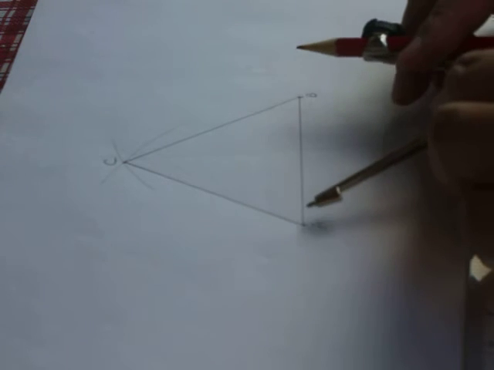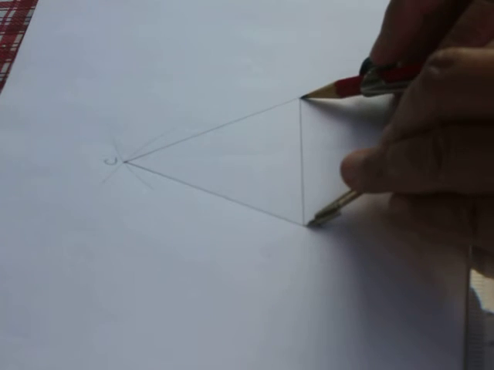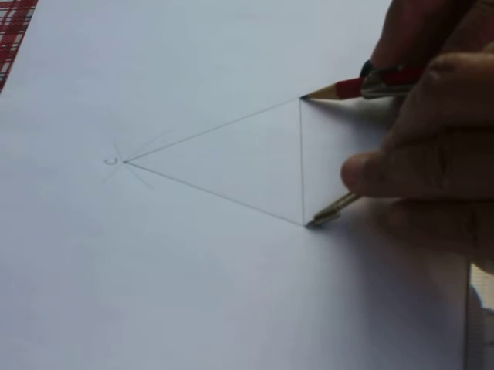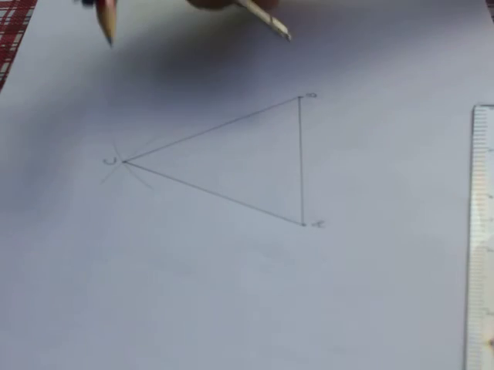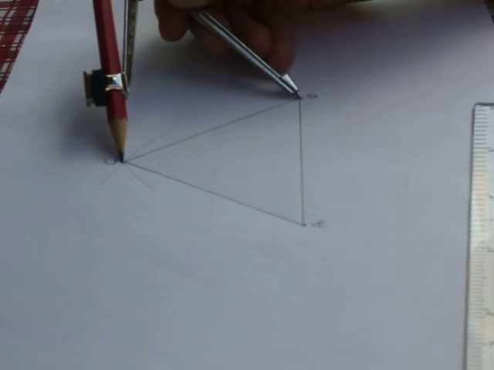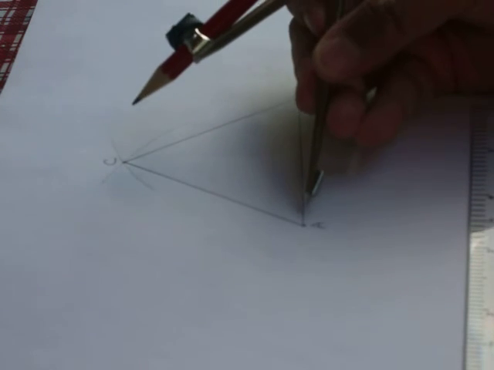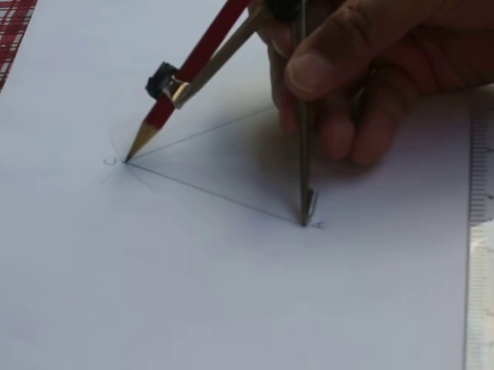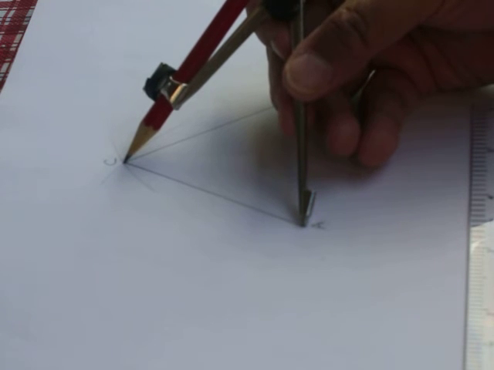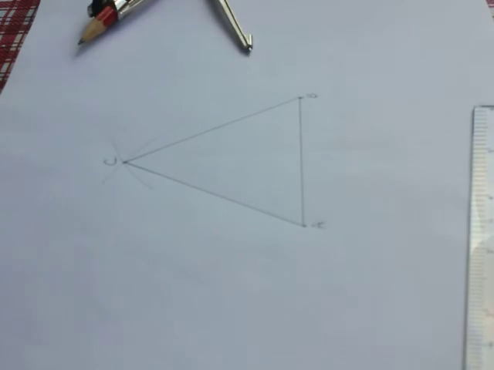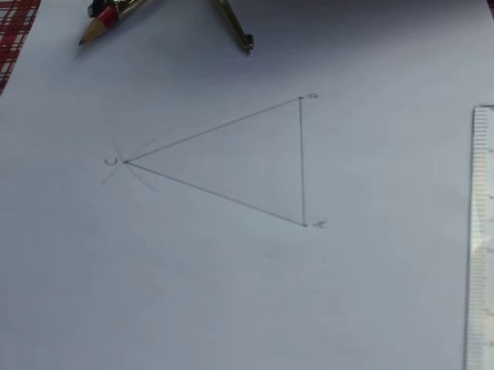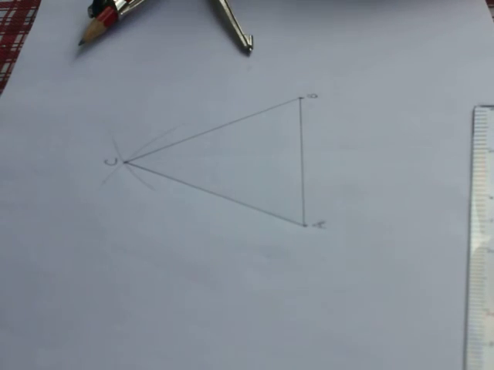It means I copied the length here. You can double check. AB and BC have the same length, and AB and AC have the same length. So the 3 sides are equal, and I get an equilateral triangle.